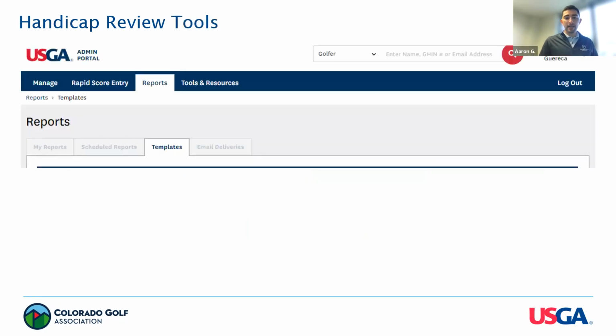Now, to help aid you in this process of handicap review, whether you're doing it weekly, monthly, annually, they have a very robust reporting tool. And in order to get there, you log into the admin portal. And once you're logged in with your credentials, go to the reports tab. And then it'll automatically take you to my reports. That'll most likely be blank, or it'll give you a list of reports that you run in the past, unless you're new, then it'll just be blank.